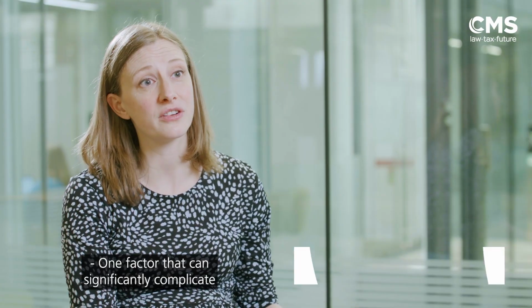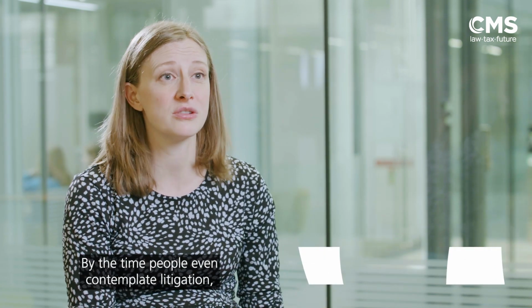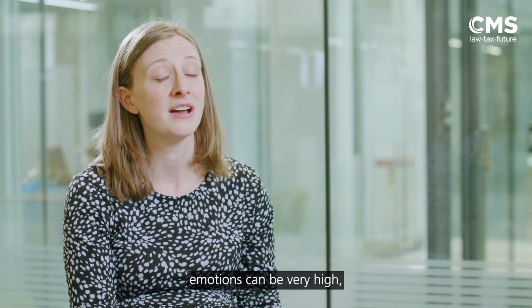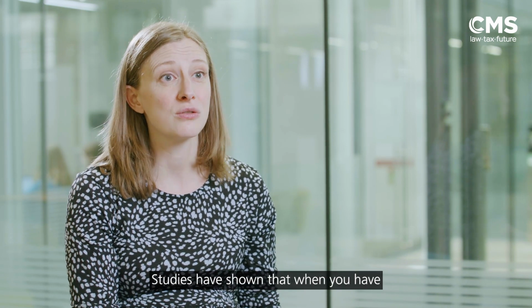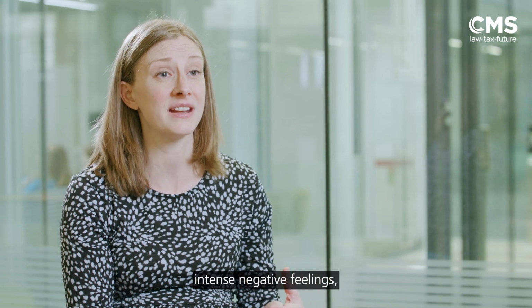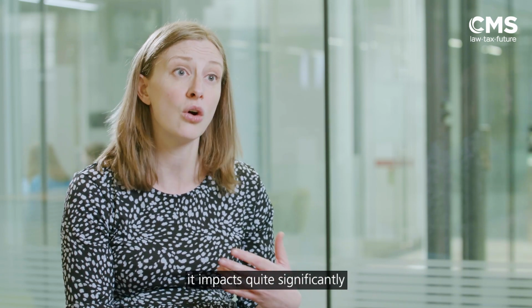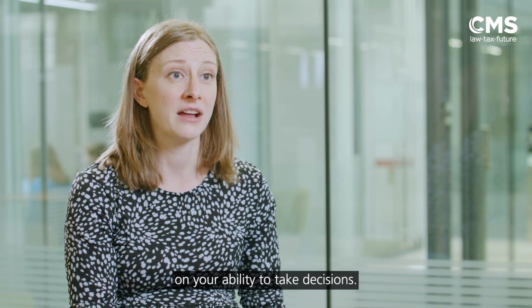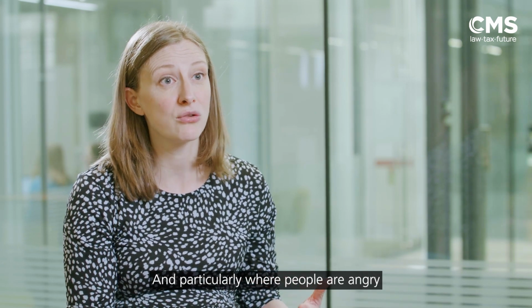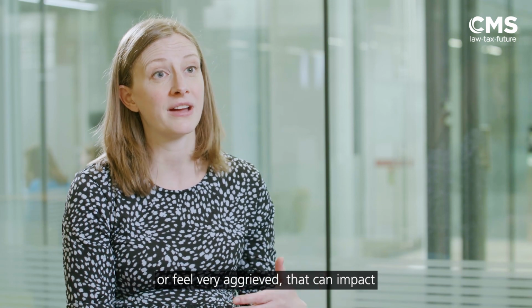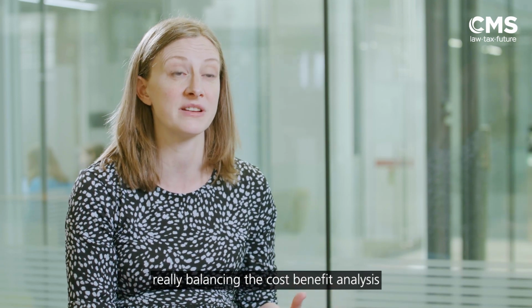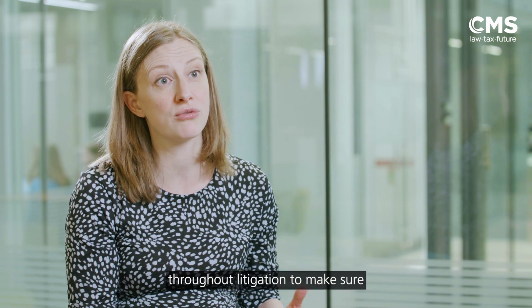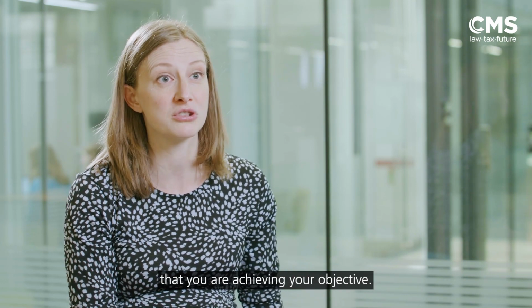One factor that can significantly complicate litigation can be the psychological factor. By the time people even contemplate litigation, emotions can be very high, and that is only exacerbated during the course of litigation generally. Studies have shown that when you have intense negative feelings, it impacts quite significantly on your ability to take decisions, and particularly where people are angry or feel very aggrieved, that can impact on their ability to take rational choices, really balancing the cost-benefit analysis that we would hope would run throughout litigation to make sure that you were achieving your objective.